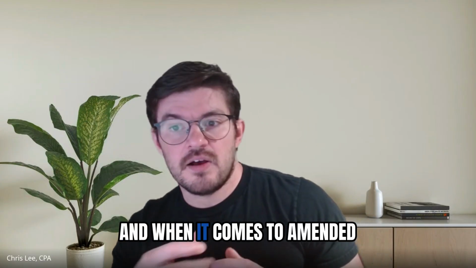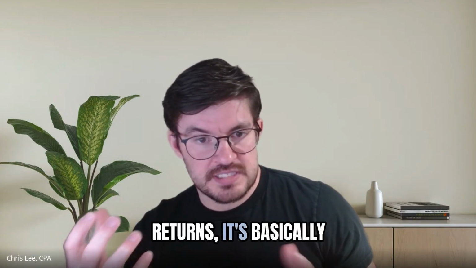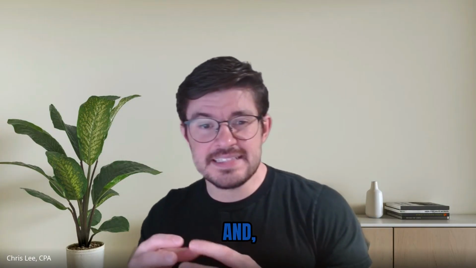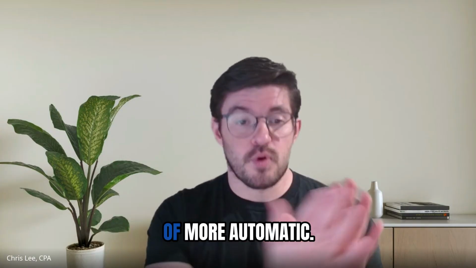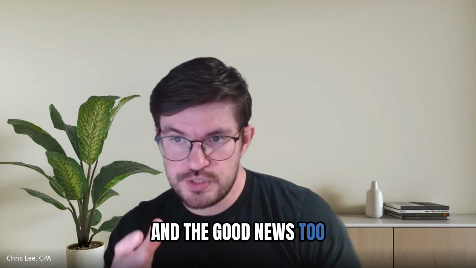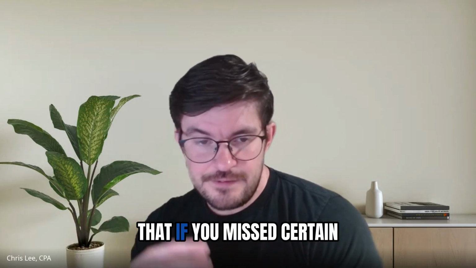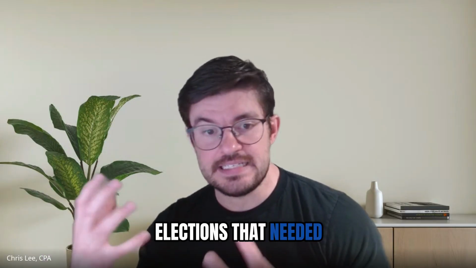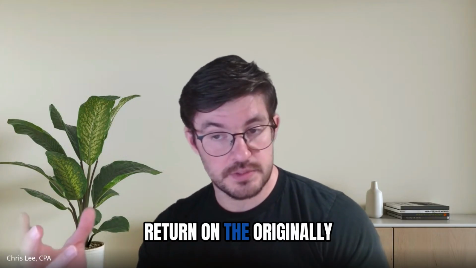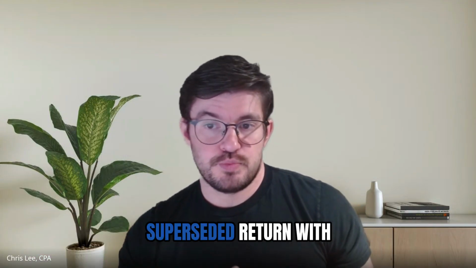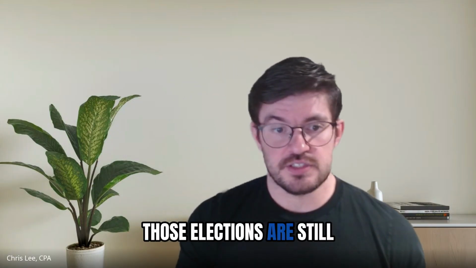And when it comes to amended returns, it's basically treated as the new tax return, right? Like it doesn't have to go through a new processing. And so that means it's kind of more automatic. And the good news too is that when you are doing a superseded return, if you missed certain elections that needed to be made with your tax return on the originally filed return, usually the IRS takes the position that the superseded return with those elections are still valid.